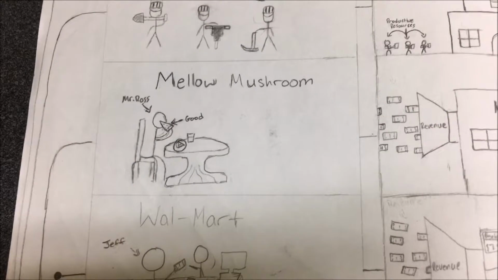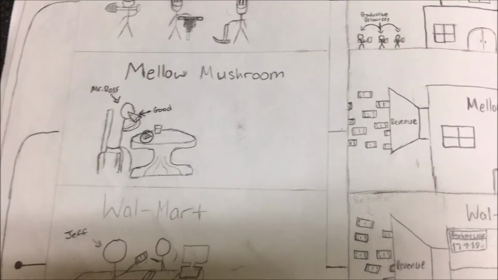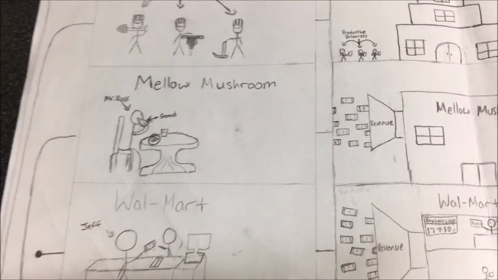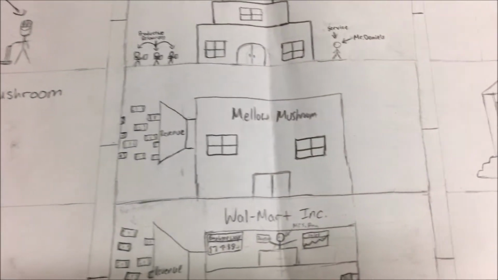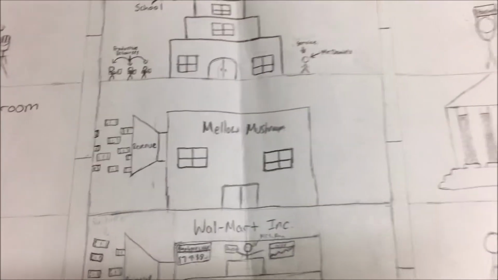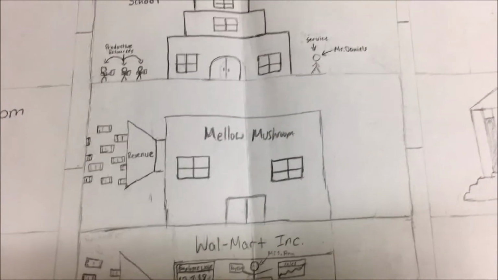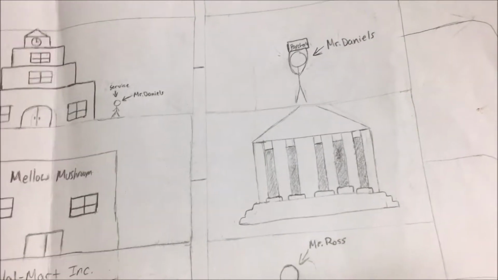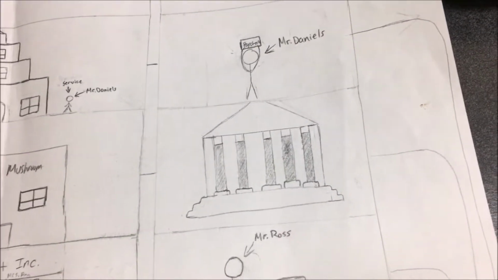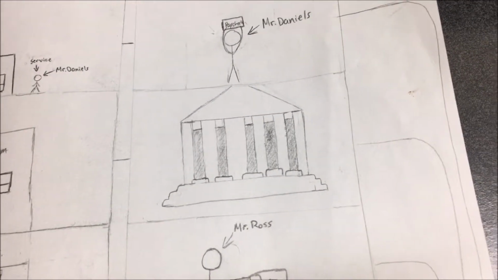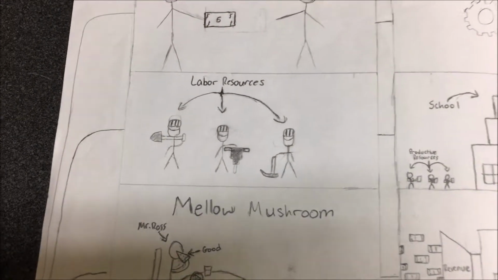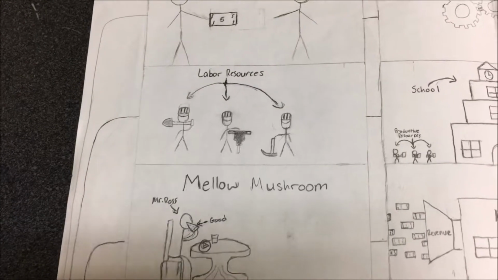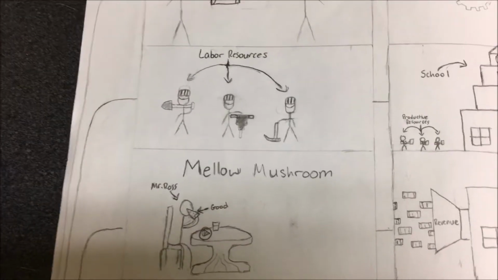And Mellow Mushroom has provided a good. They made pizza, the good is the pizza, and Mr. Ross is eating it. Mellow Mushroom receives Mr. Ross's money and everyone else's money, which is pretty much the revenue. And they use that revenue in order to pay the government taxes, which is another part of the circular flow diagram. So the government uses that money to pay for schools, to build schools.